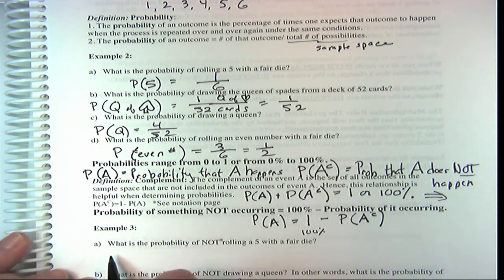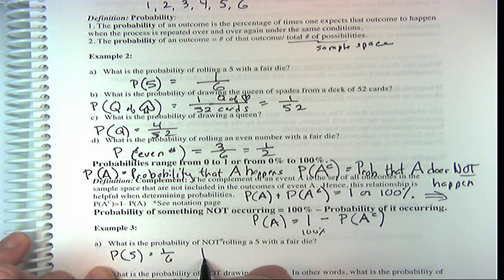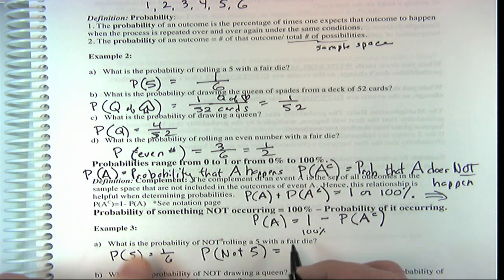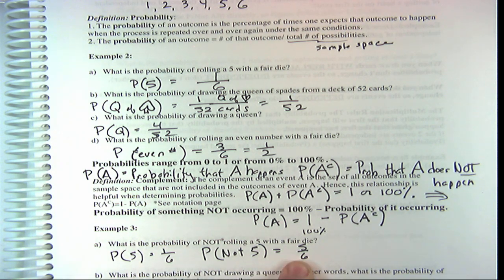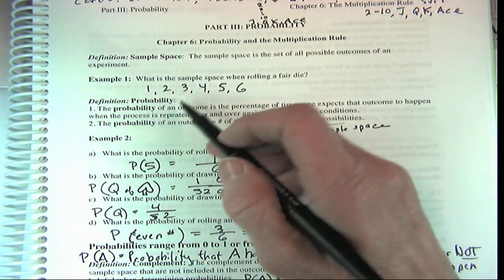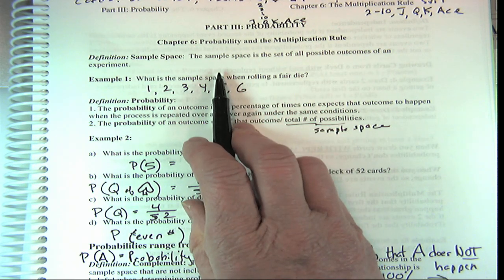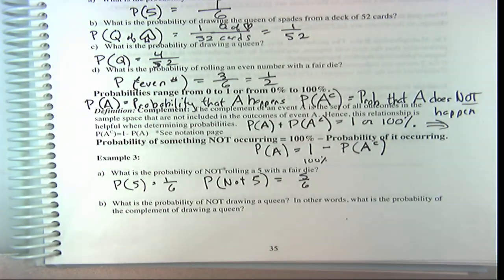So we know that the probability of a 5 is 1/6. So the probability of not a 5, that's the complement, is going to have to be 5/6, 1 minus 1/6. They have to sum to 1. This is very easy to figure out directly, though, because there's 6 possibilities, right? 6 of them, and only 5 of them are not 5s. So you could figure that out directly.